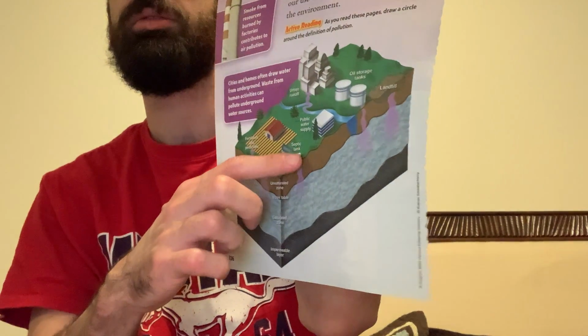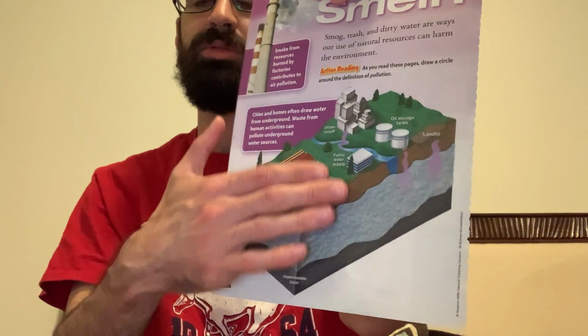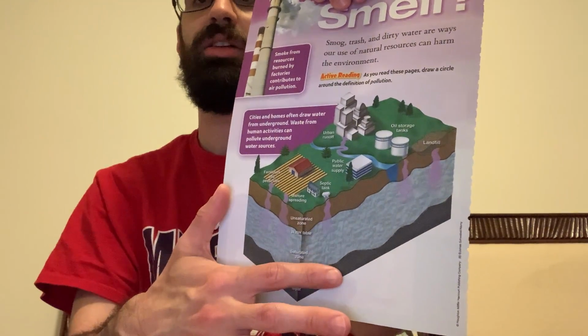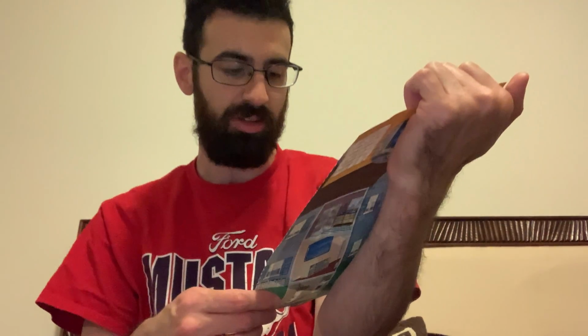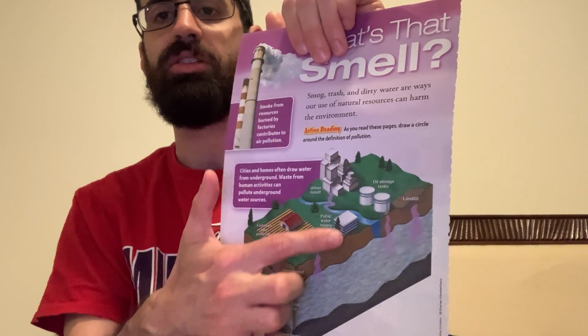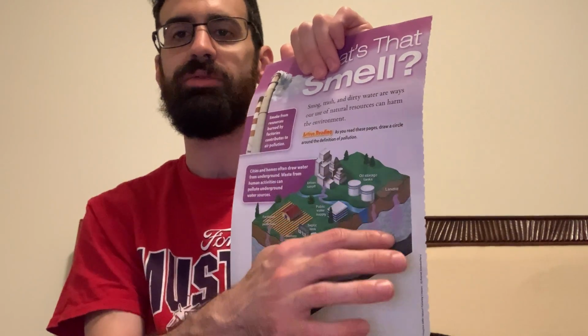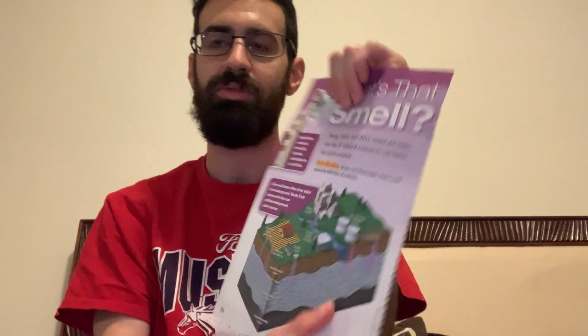Okay, that's basically your bathroom, where the sewage could leak down into the soil and the water. Urban runoff, what that means is from factories, polluting the soil. Oil storage tanks, landfills where we bury our garbage. And when garbage trucks come, the garbage just doesn't disappear. It goes into landfills, and we put soil on top of it, but it pollutes the ground.